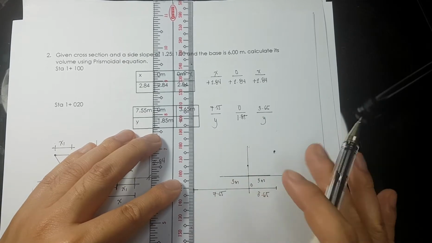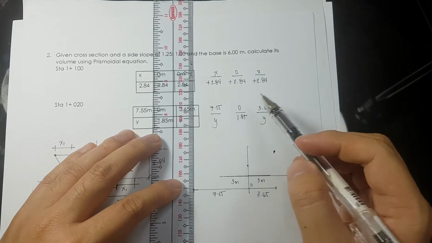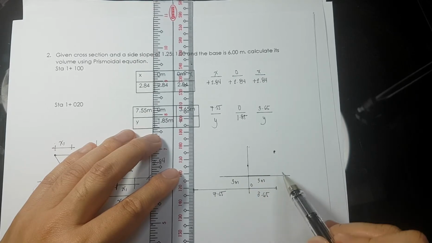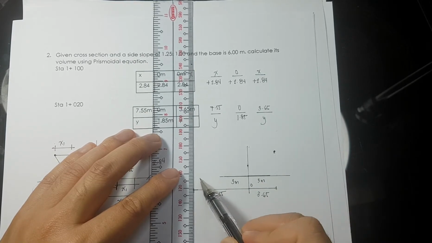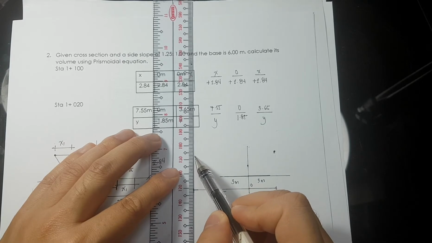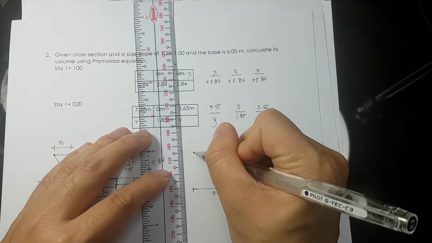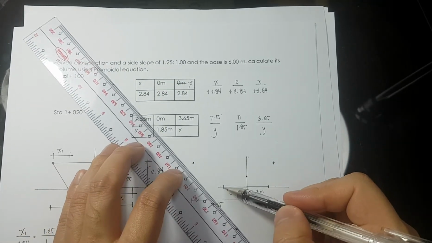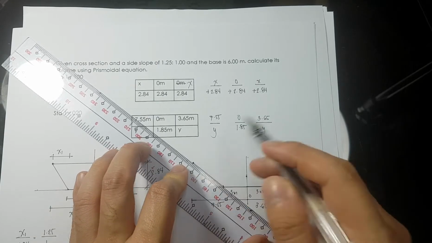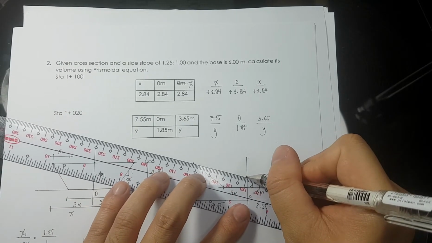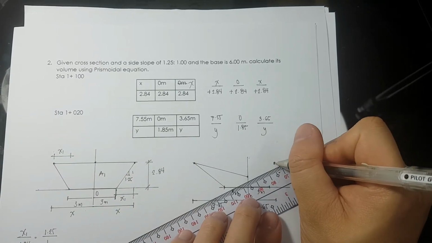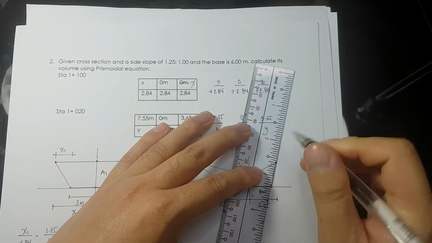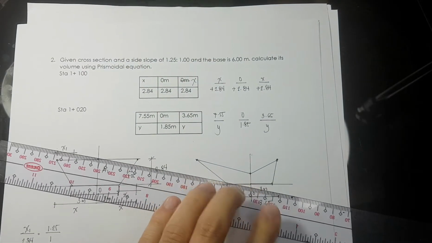Napagbaliktad natin kanina. So, palitan natin. Ulitin natin. We have here a 0 is to 1.85. 3.65 is to the height of y. Then, 7.55 is to the height of y. So, magka-height sila. Okay? So, if we are to connect, yung dulo nung base natin, i-connect natin sa mga points na plinat natin. Okay? So, i-connect natin yung mga points. Ito yan. Okay? So, more or less, this is how your cross-section would look like. Okay? So, dagdagan natin yung value.